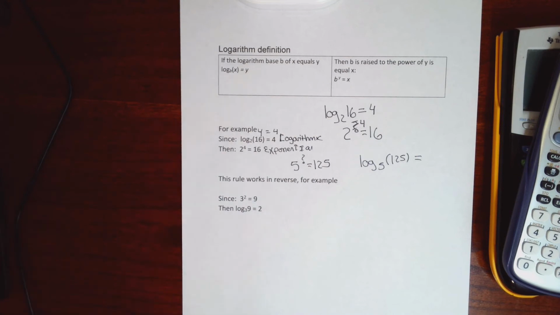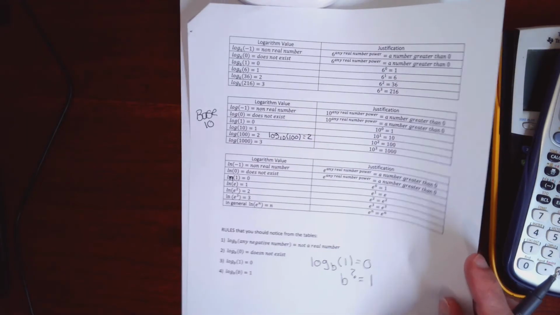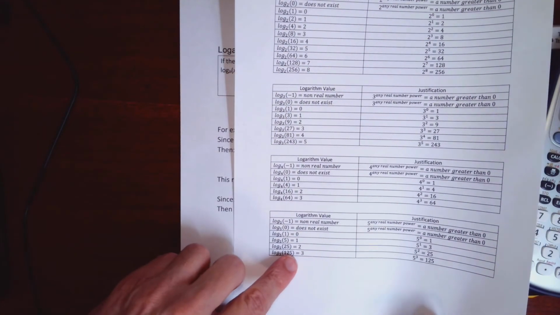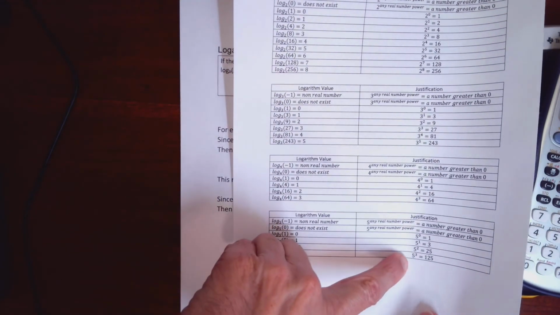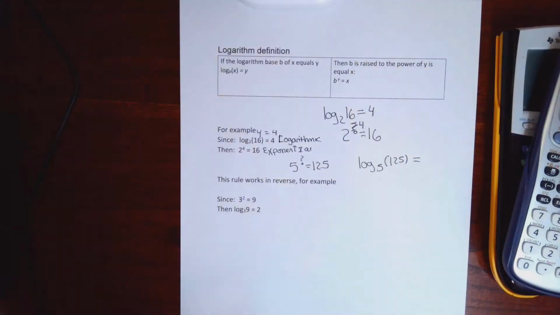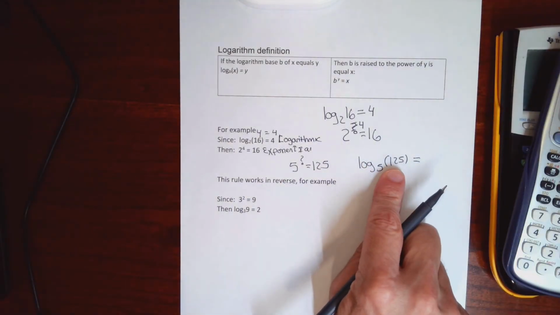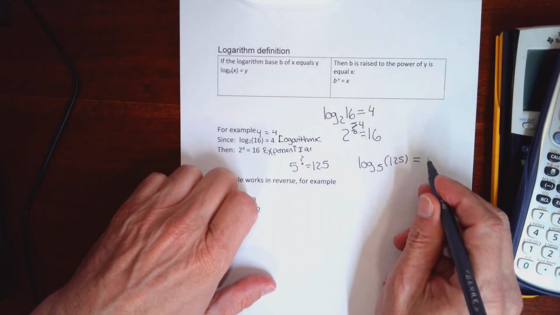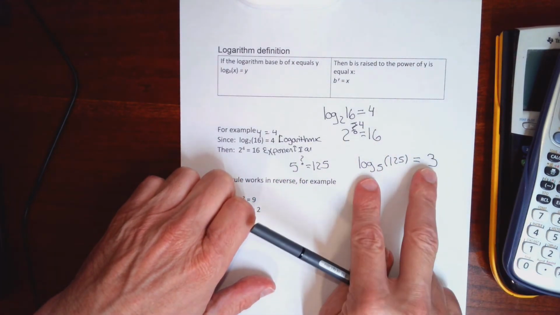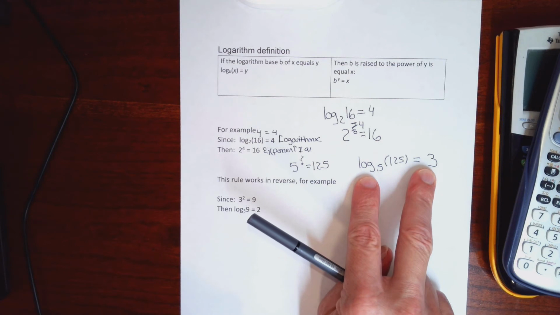then I don't need my table, nor do I need a calculator to figure out that the log base 5 of 125 is 3, because 5 cubed is 125. If I knew this is asking 5 to what power is 125, and even better yet, if I knew 5 cubed is 125, I'd know that this logarithm is equal to that.